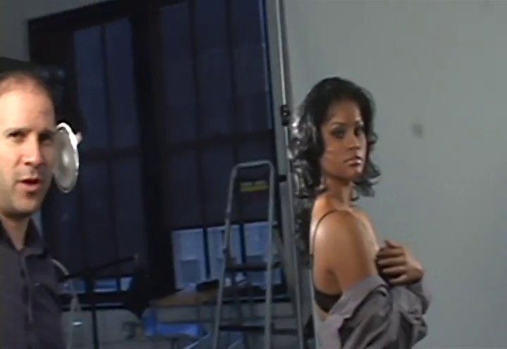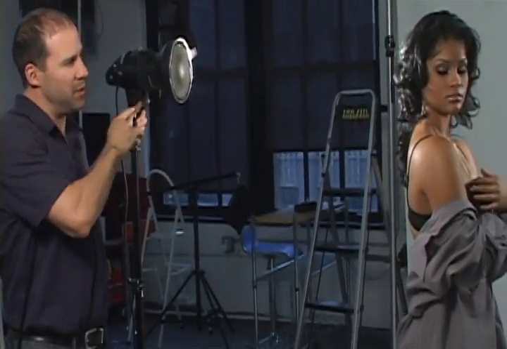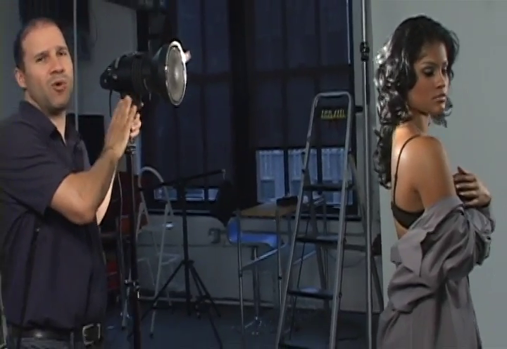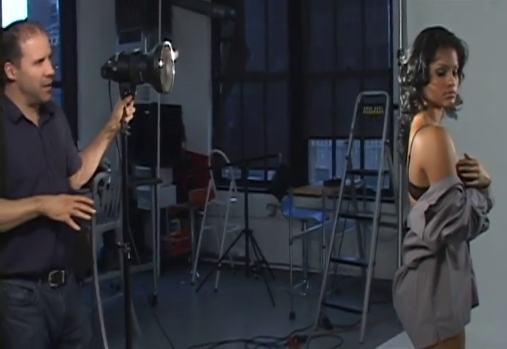My main light is a beauty dish here in front of her still. And what I want to do now is put a light for her hair on this side. If I'm using hot lights, it's very easy for me to position this light exactly where I want it to be. I can really see exactly what I'm getting if I'm aiming it here, or if I turn it a little bit one way or the other. It really lets me see what I'm going to get.